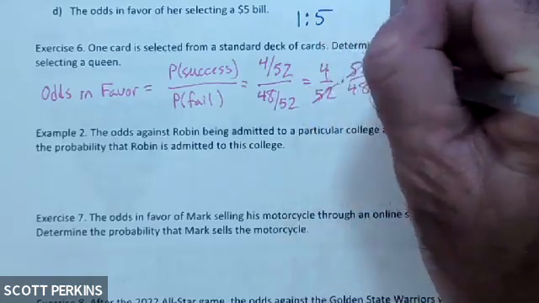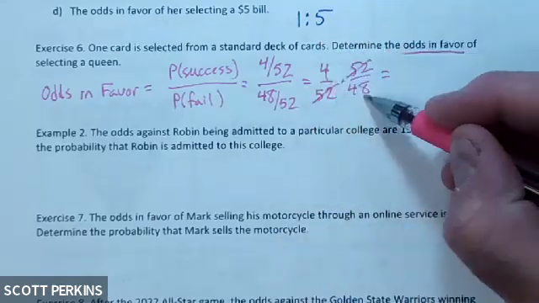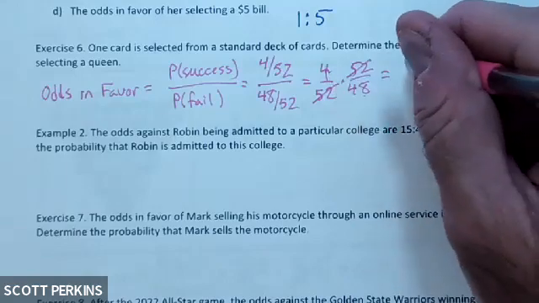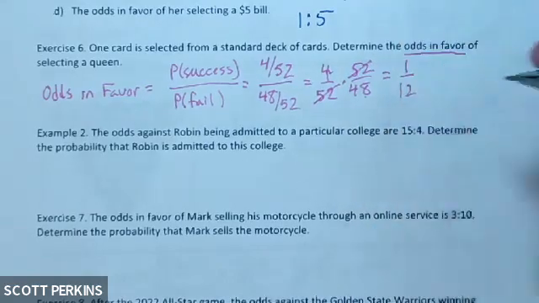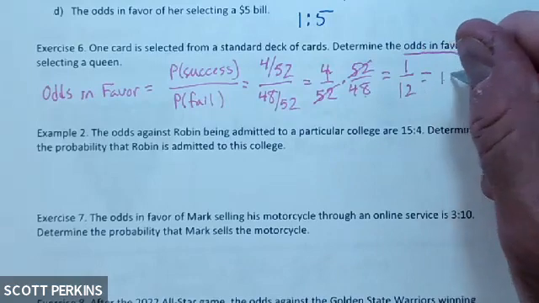So the 52s cancel. I also noticed that 4 goes into both of those. 4 goes into 4 one time. 4 goes into 48 12 times. So the odds in favor are 1 to 12.